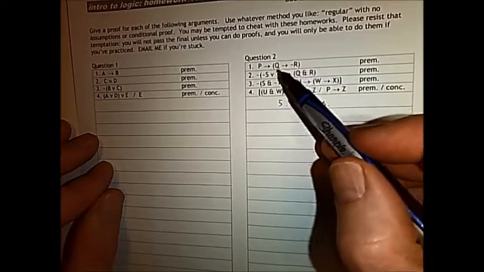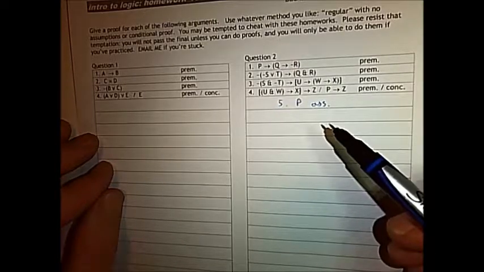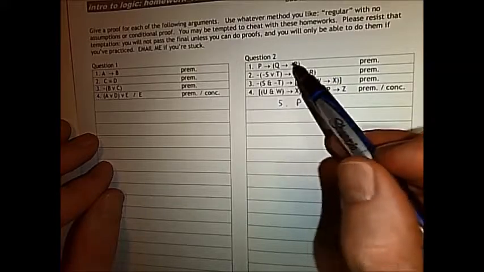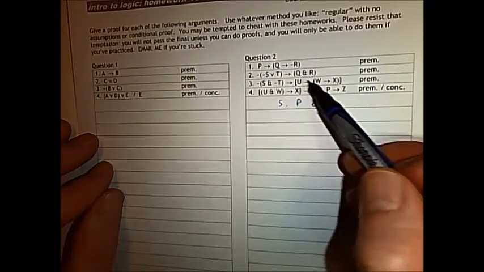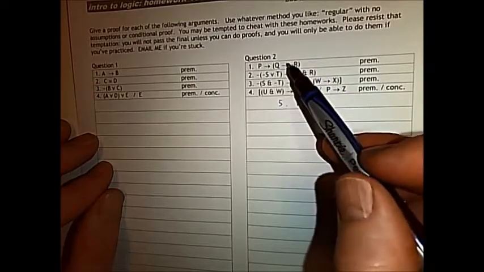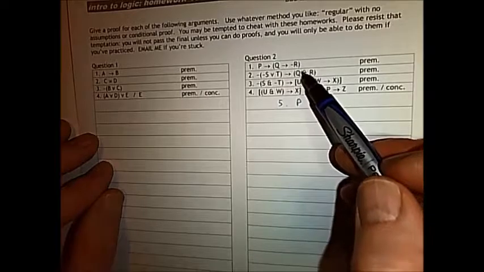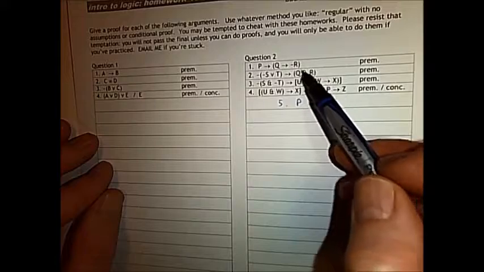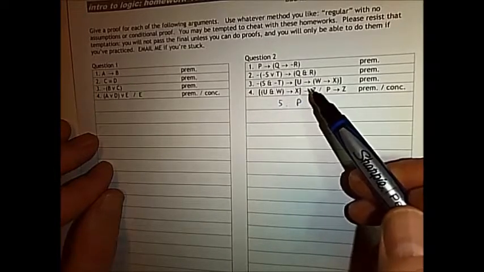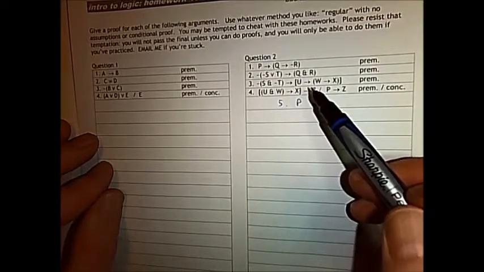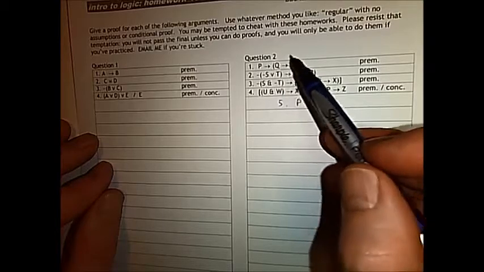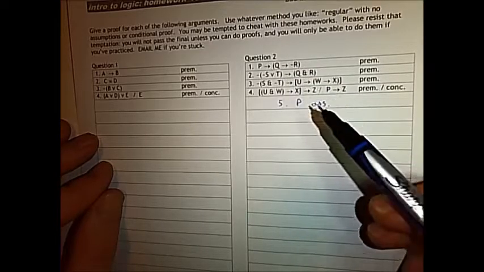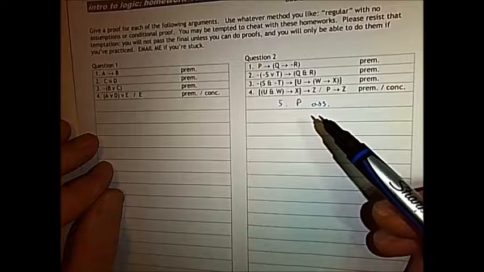That will give you this, and then you need to look at where Q and R show up. They show up here. You need to think, what can you do involving the consequent of a conditional? Well, maybe the negation of a consequent, and you need to think about what that is equivalent to by my favorite rule of implication.